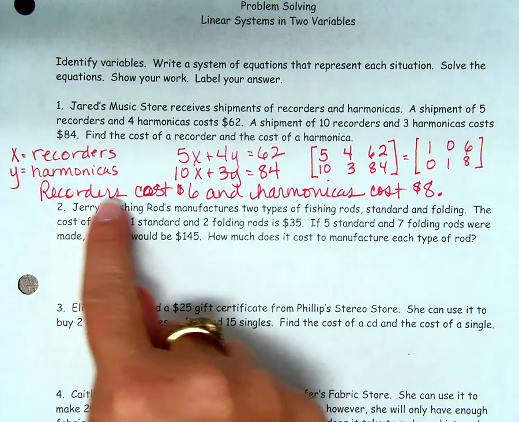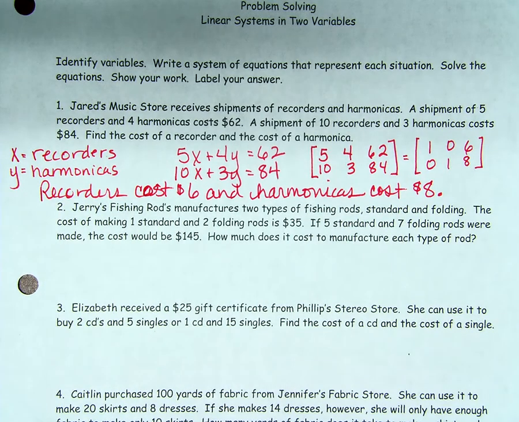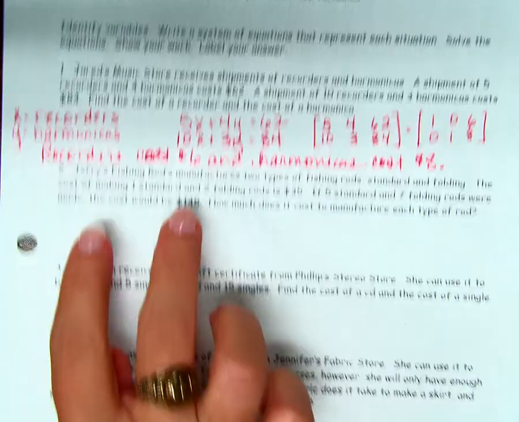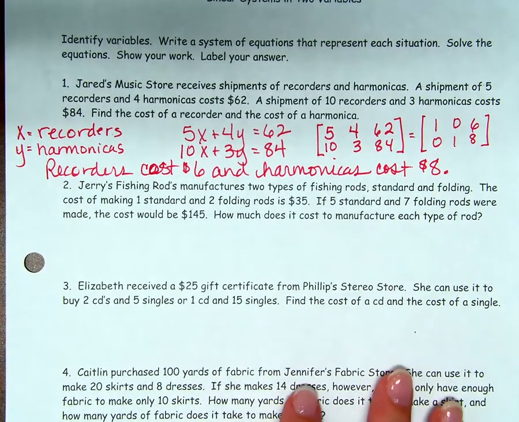Is this the only sentence we could have written? What else could we have written? Okay, so we could have switched this part with this part. So what else could we have written?